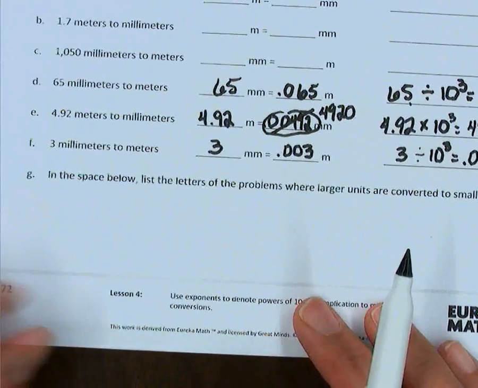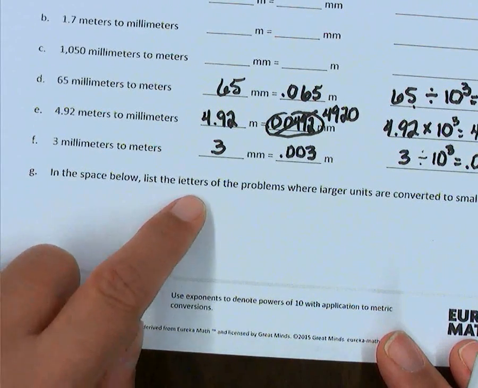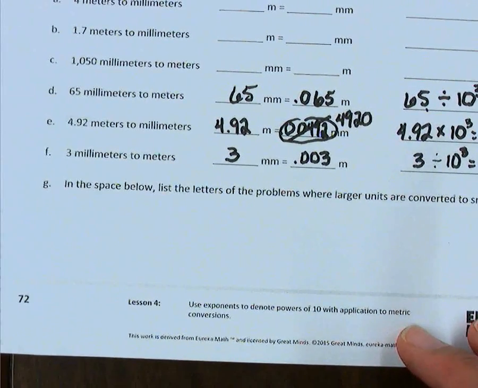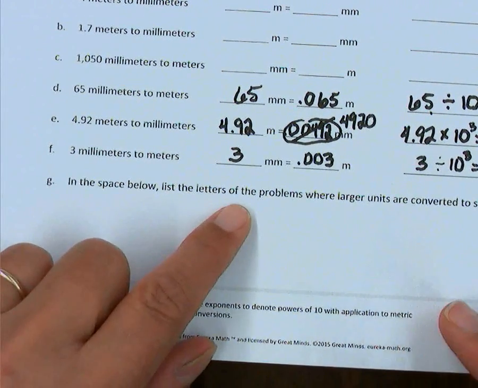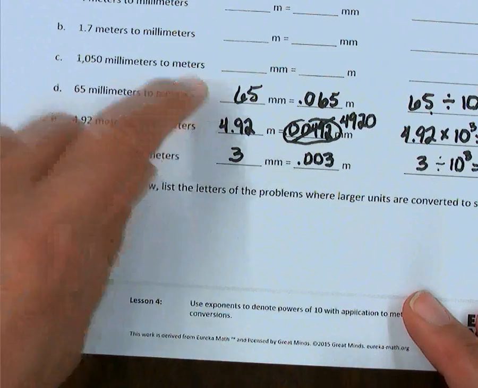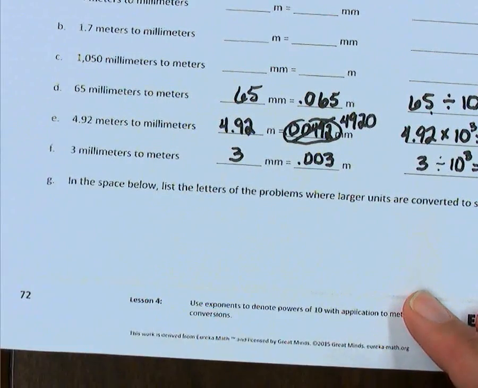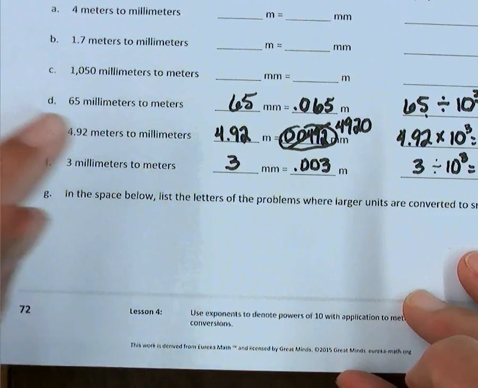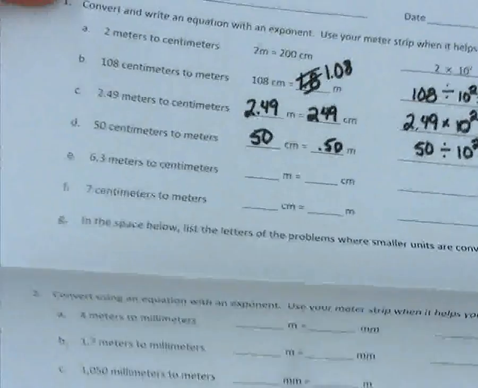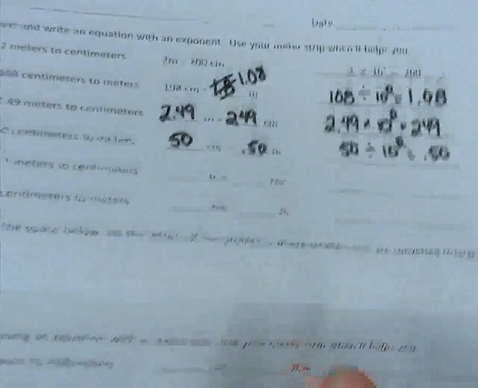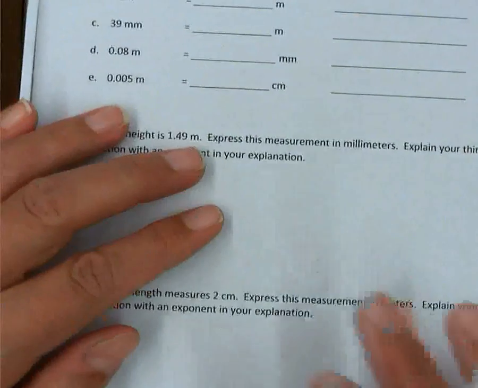Okay. In the space below, list the letters of the problems where larger units are converted to smaller units. So in that case, we would just look and see larger units to smaller units, larger units to smaller units. So going from, as far as thinking about millimeters to meters, things like that, then you're going from small to large. Okay, I'm going to take a look at one last one of these and give you your problems for tonight.